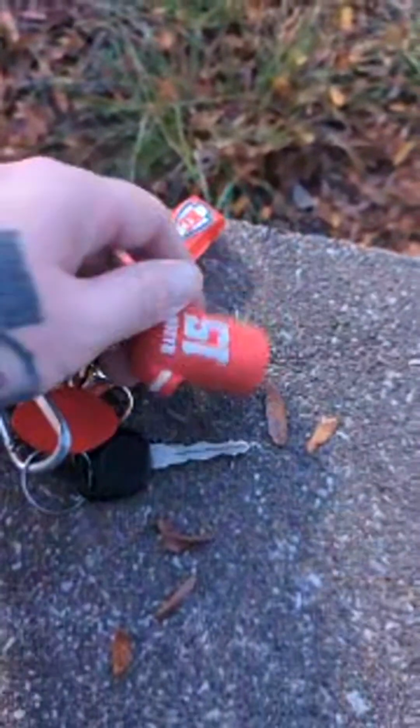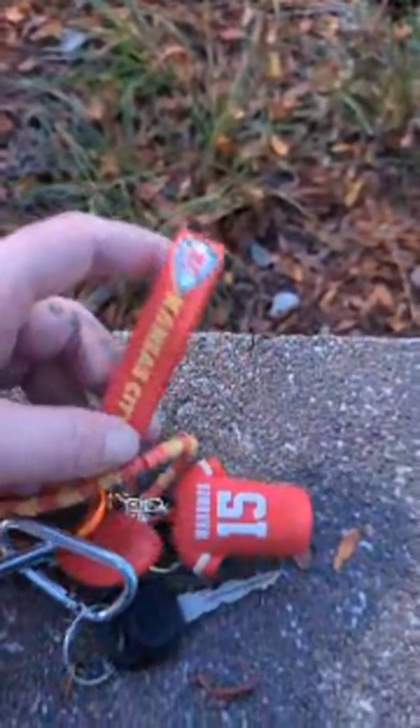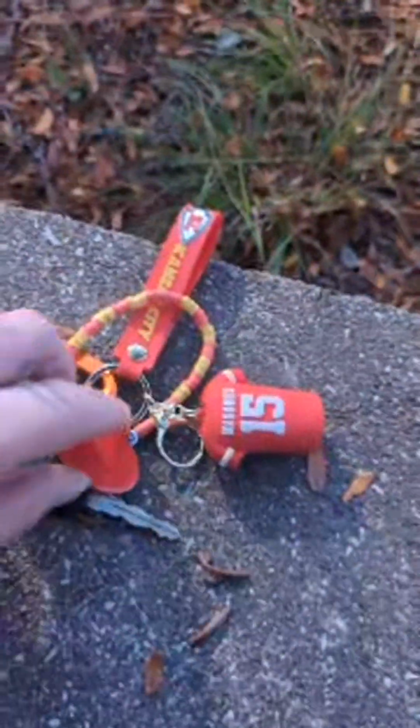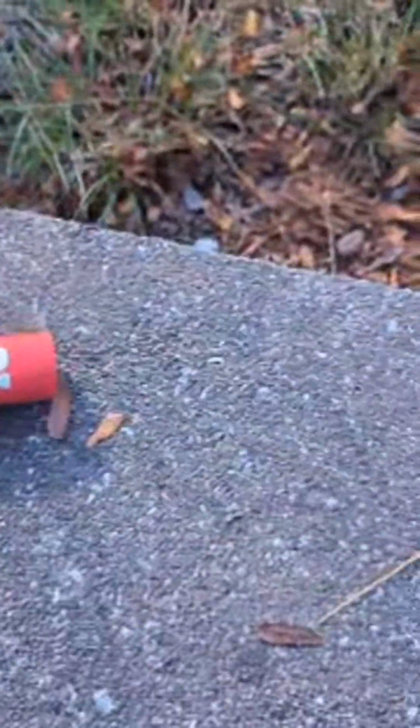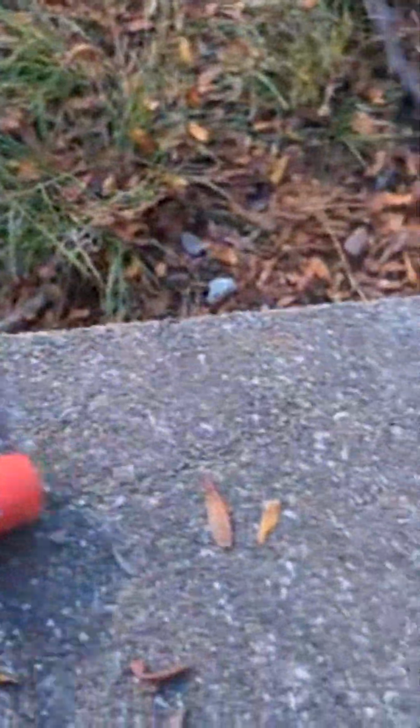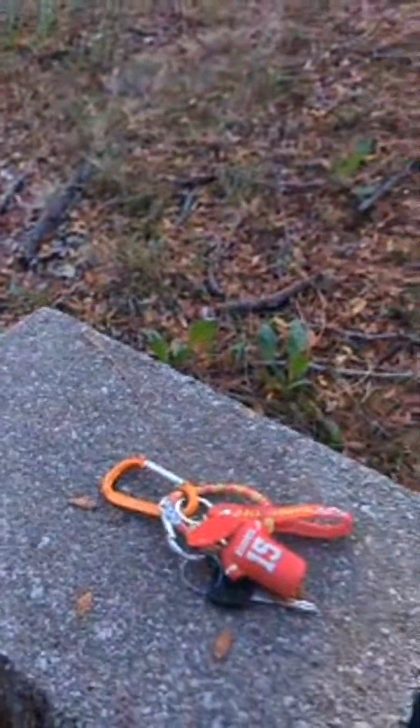Yeah, check this out. So it's got the Patrick Mahomes piece on it. And then it's got this. Like if I take it off, well, I'm not going to take it off everything. I keep it on these, what the fuck are these called? Cantilevers, right? Yeah, I keep it on these cantilevers and shit so I can clip it to my damn belt loop.